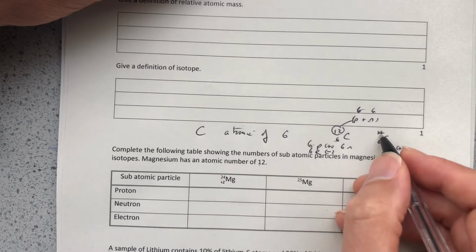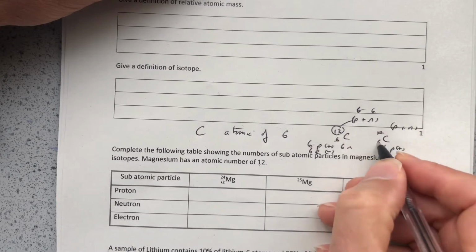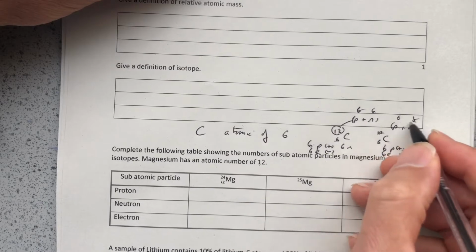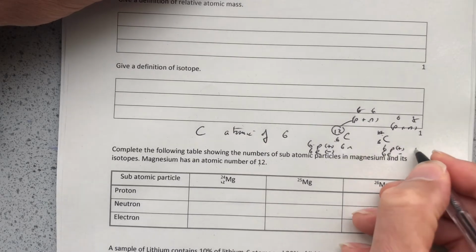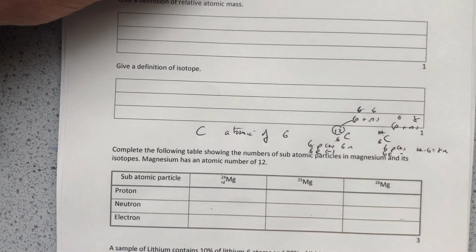Over here, 14 protons and neutrons in total, not of both, but in total. We know there's 6 protons, so 14 minus 6 is 8. 8 and 6 is 14. So that's going to be 14 minus 6 equals 8 neutrons. Okay, so that's what you need to do for those ones.